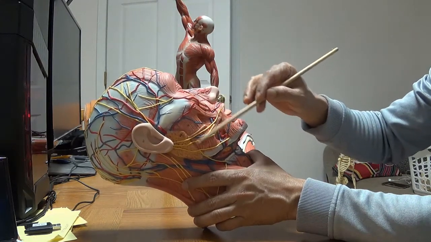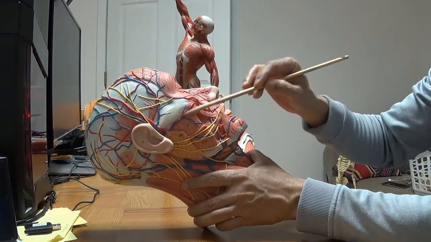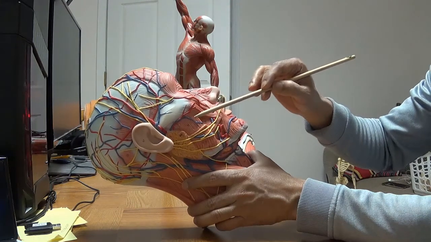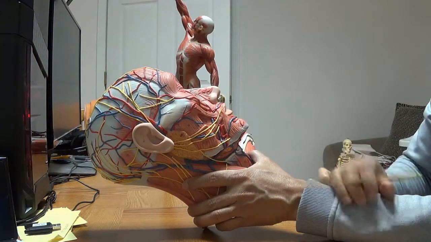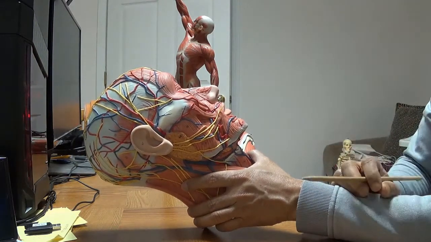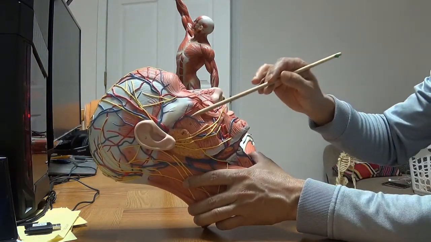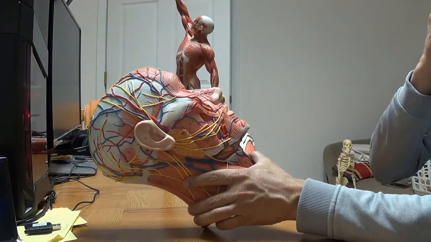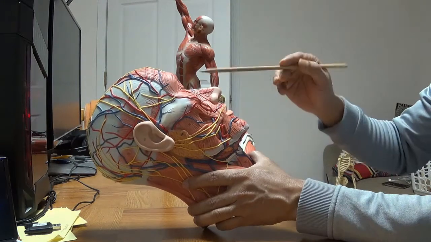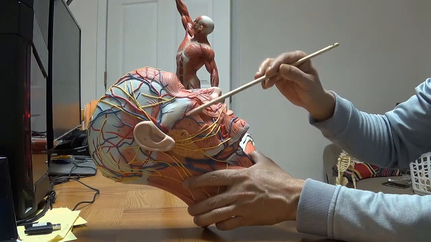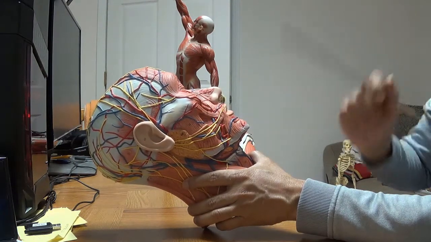So masseter is the main muscle of mastication, for a strong bite or chewing the food. If you clench your teeth, you can feel with your hand that the muscle gets very hard, strong.